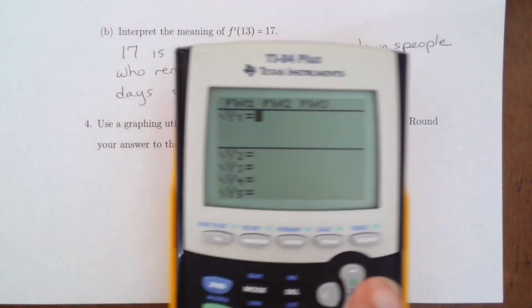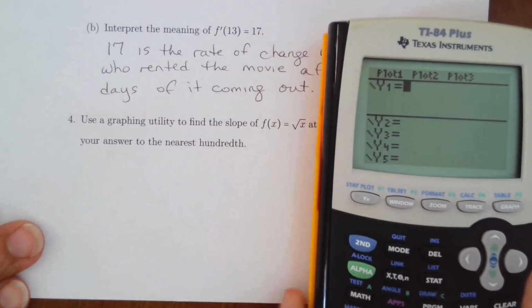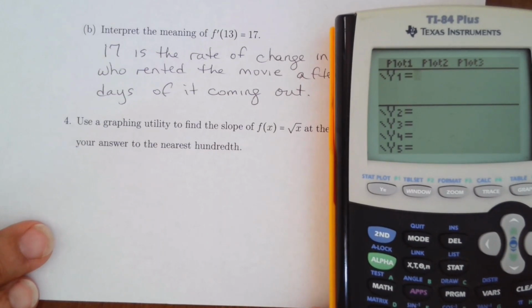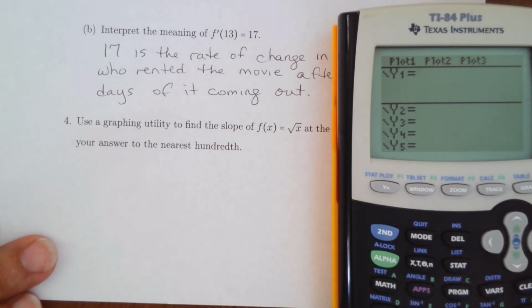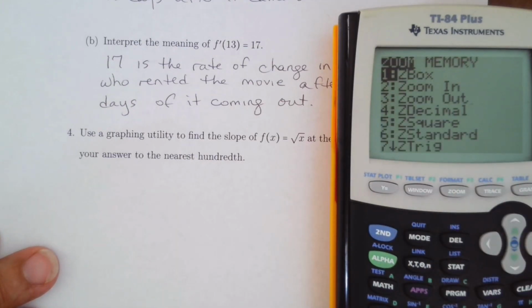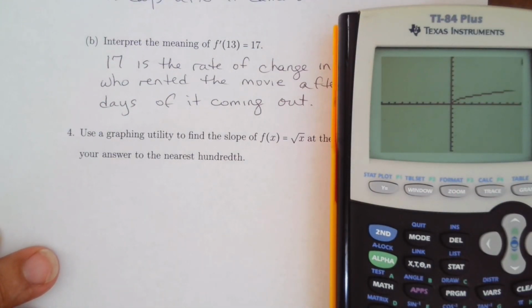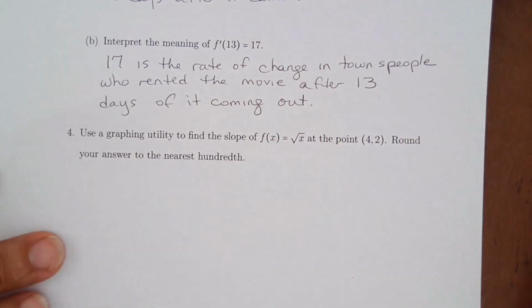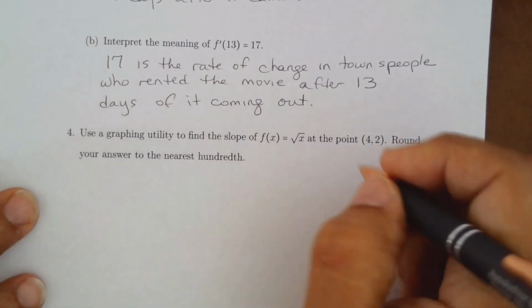Okay, so in your calculator, go to y equals and put in the square root of x. So under y1, you're going to put in square root, okay, second square root, and then x underneath it. That's it. And then let's graph it. Okay, so I'm going to graph that on my paper so I can write on it.